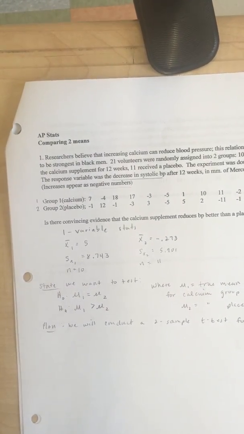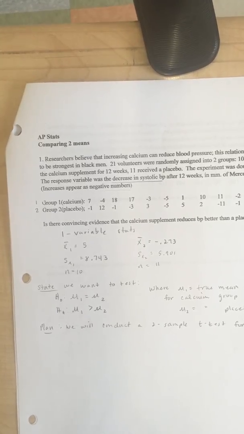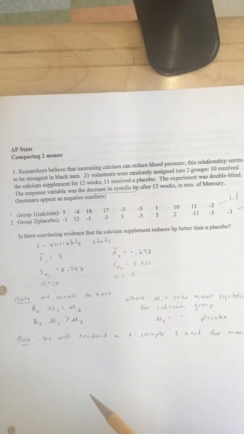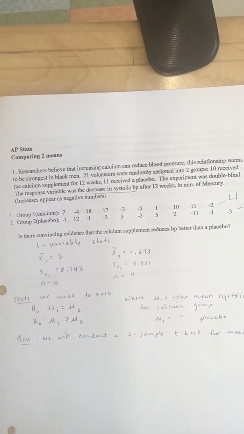Conditions are the same as we just talked about, so I'm going to talk through them real quickly. So here come my conditions. They are randomly assigned, so it's not a sample, but there was random assignment, so that's good. And because there's not a sample, we don't have to talk about the 10% condition.